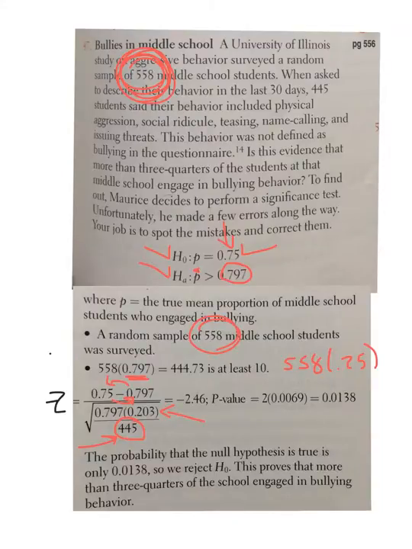Now, let's just say that this is okay. Well, look, they're doing a two-tailed test. They're multiplying it by 2 when they just said, is it larger than? So that's a mistake too. But anyway, let's just keep going.